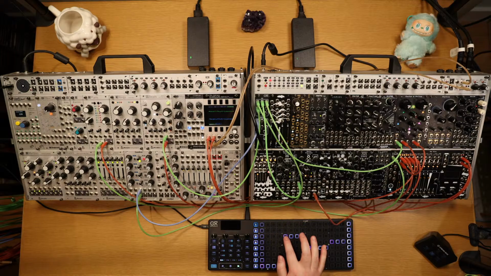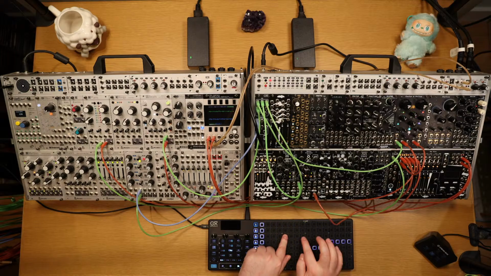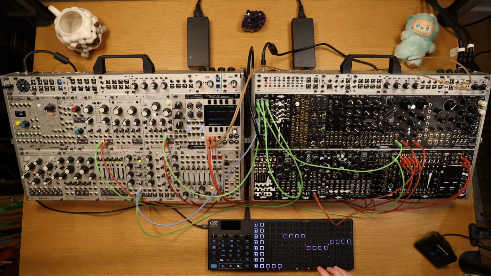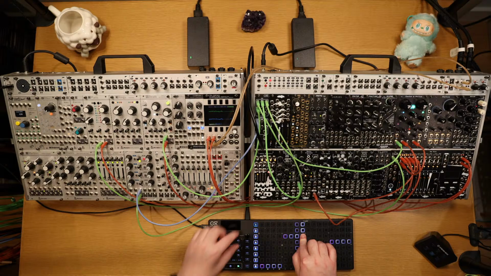But that means if I allow the pitches to stop and then start again, it might choose a different sort of voice allocation on the next set of notes. So you get a little bit of sort of unpredictability there.